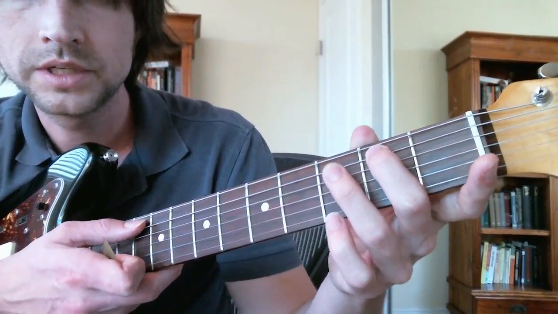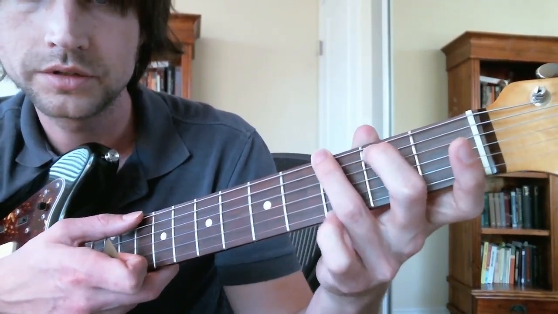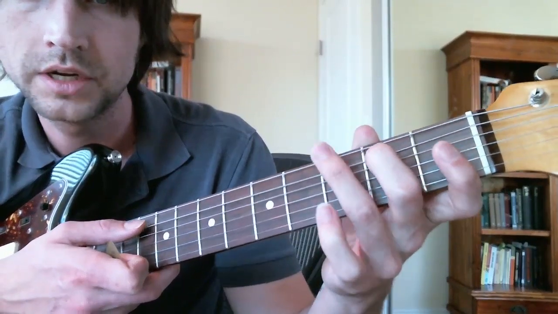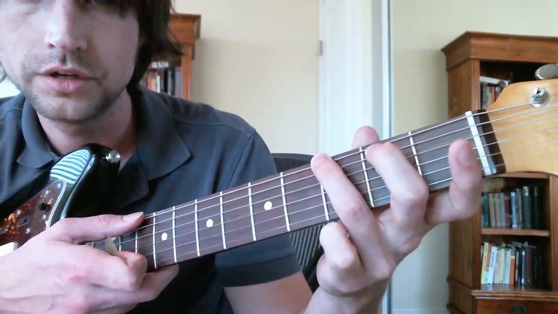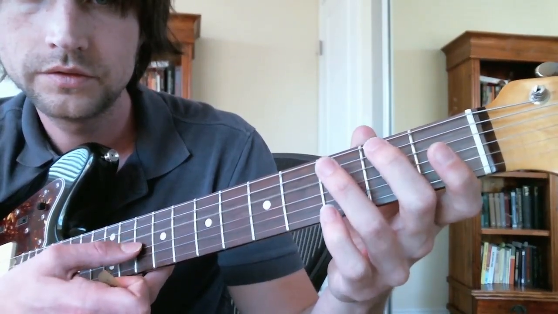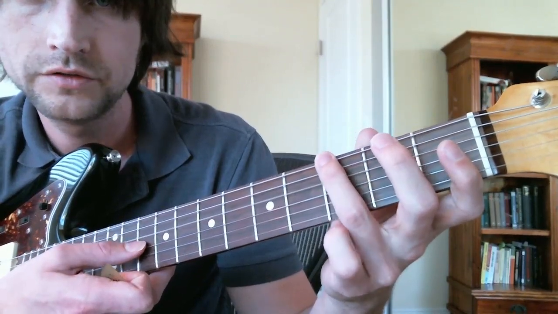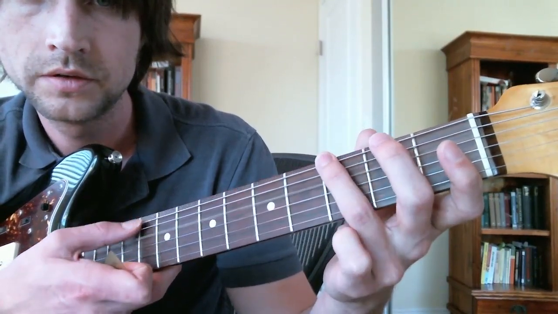The next thing I showed was how this is the 3. This is called the major third of the root note. So it always has to be of something. So here's the 3 of G, the root note. The next note is the 5. And this note is D. So this is the 5 of G. It always has to be of something.